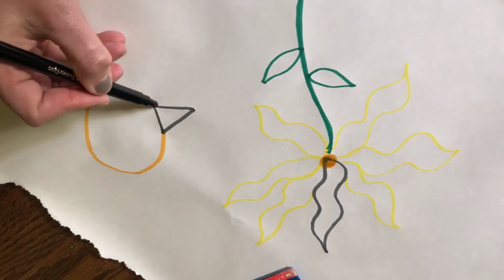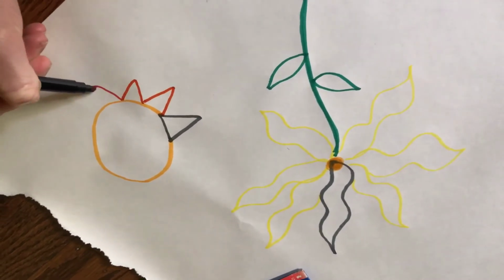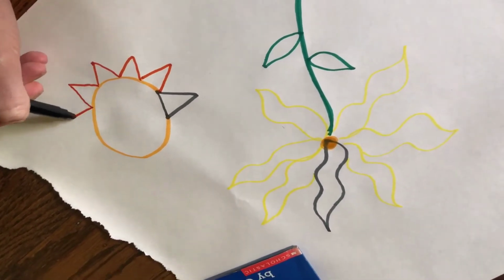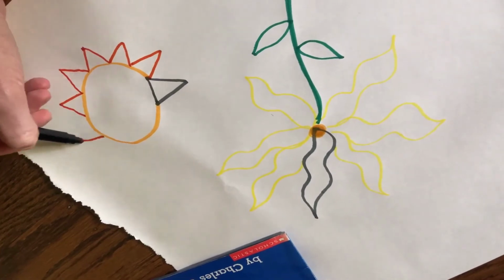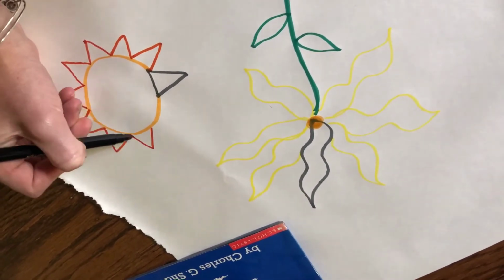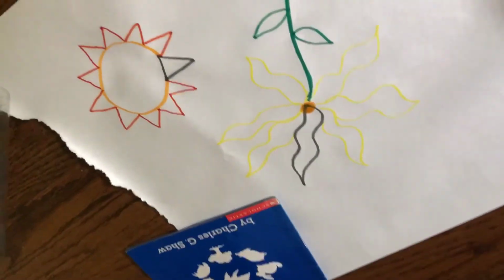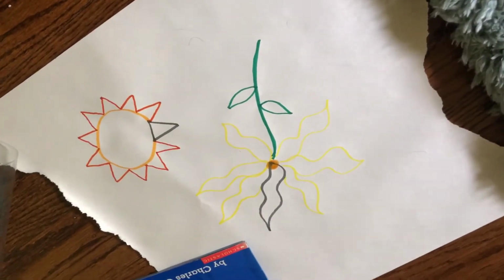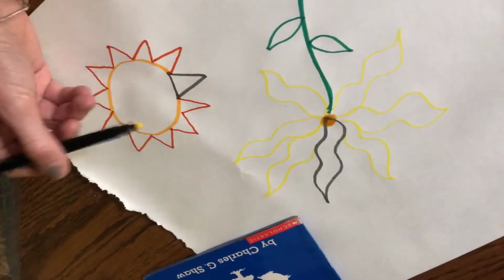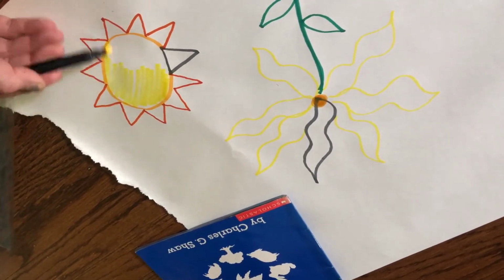So I started with the triangle. I added a circle. What did I draw? Yeah, that's my version of drawing a sun. I'll color it in.